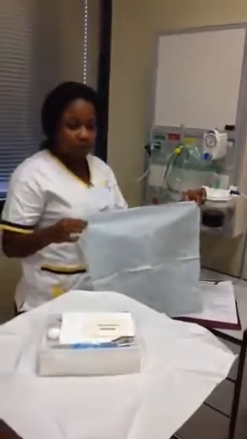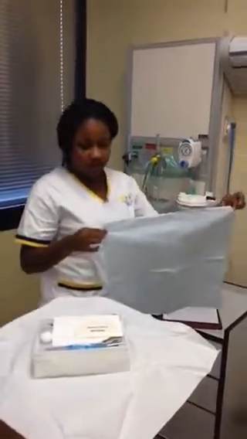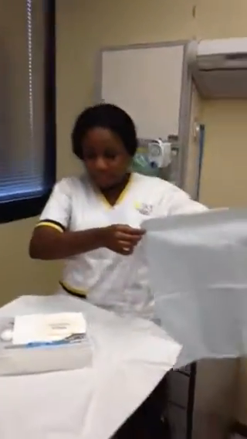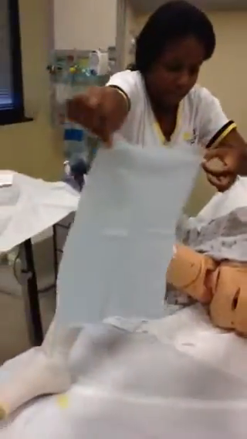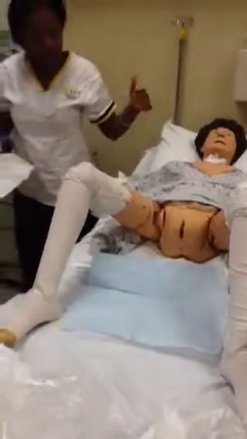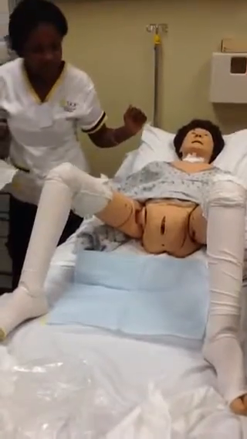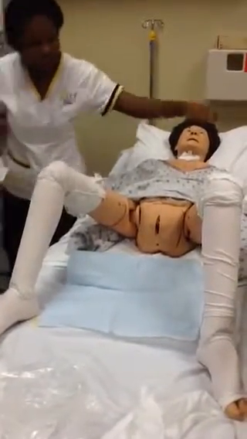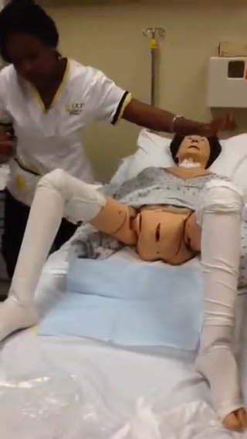Make sure that I don't turn my back to my sterile field. I don't like the way it is, so I'm just going to reach over the patient, not over the sterile field, and fix it. But make sure that I don't touch the patient's legs.